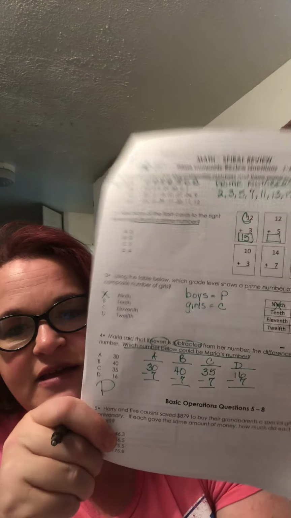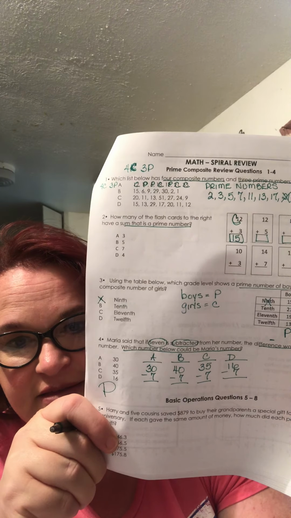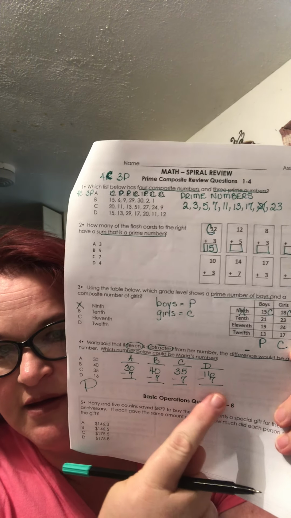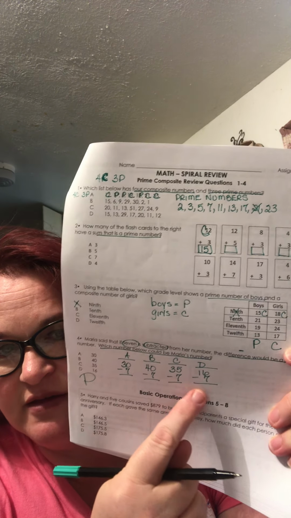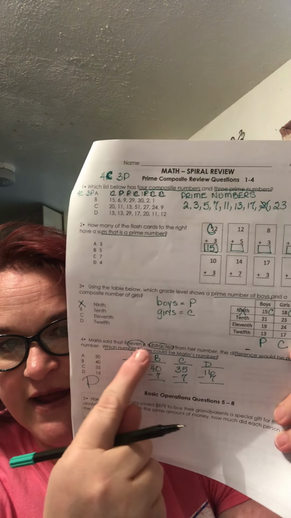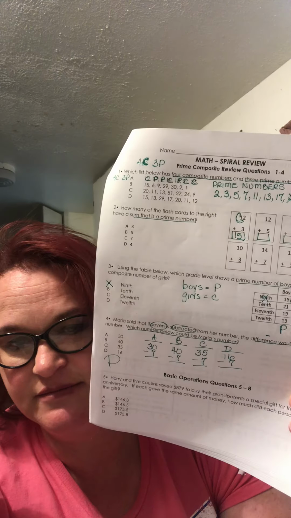All I did was take the answer choices and subtract 7. Now you need to answer all of those, and whichever answer choice ends up being prime is the correct answer choice, either A, B, C, or D.